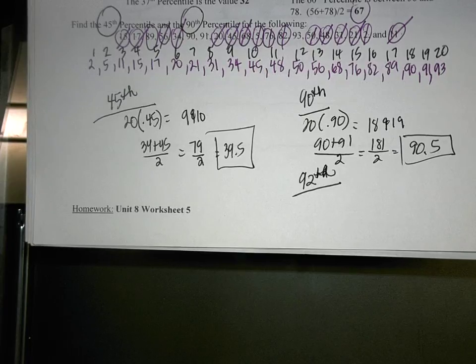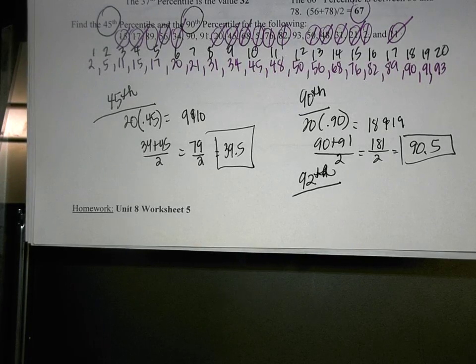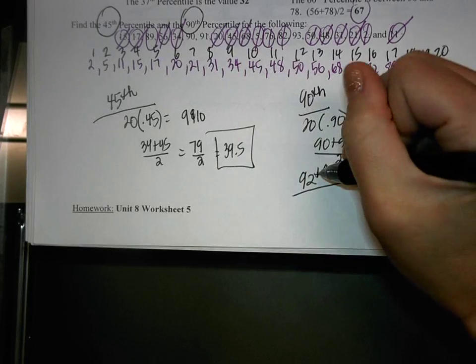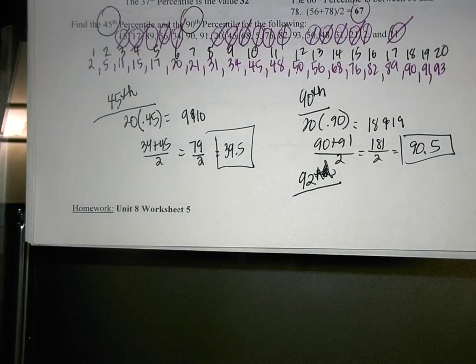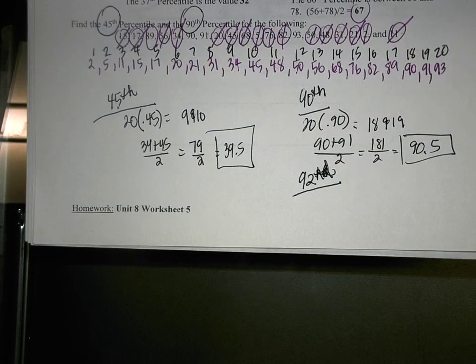Let's do one more. Yeah, sorry. Find the 92nd percentile. So we're going to do the same thing as we just were doing, right?